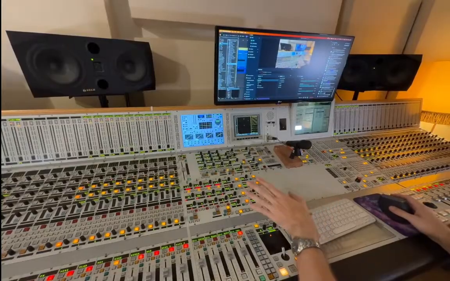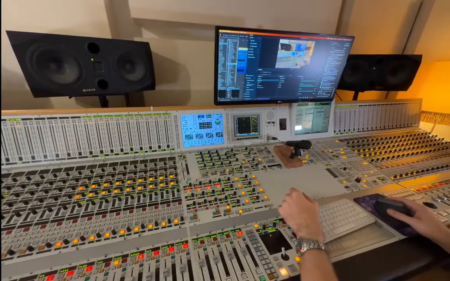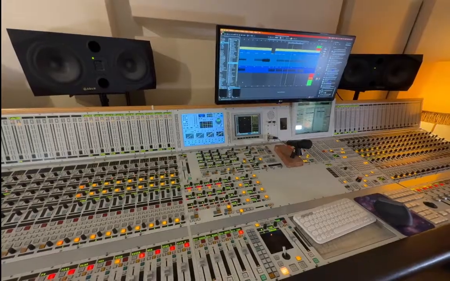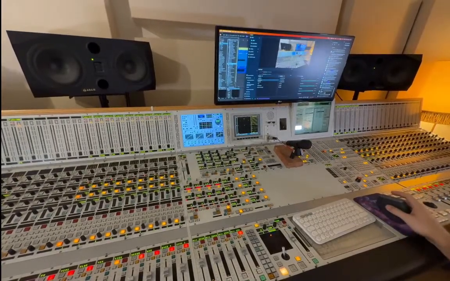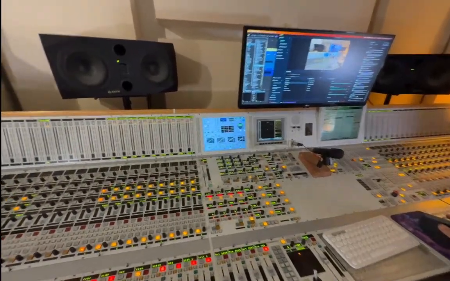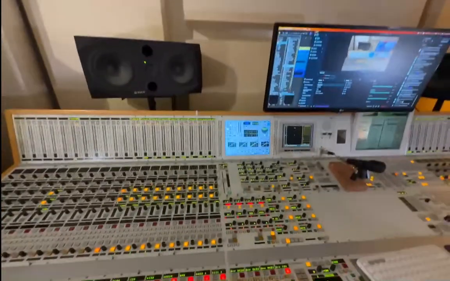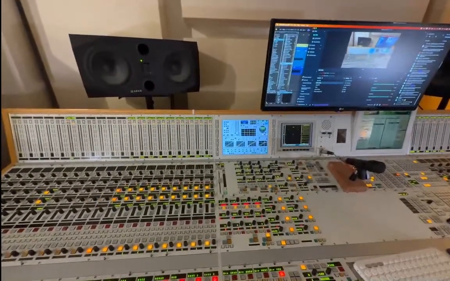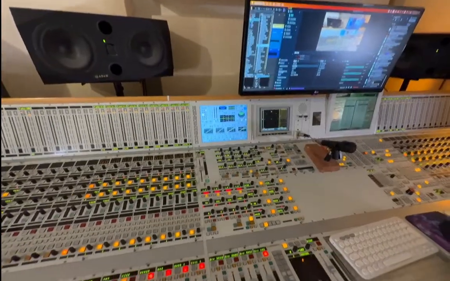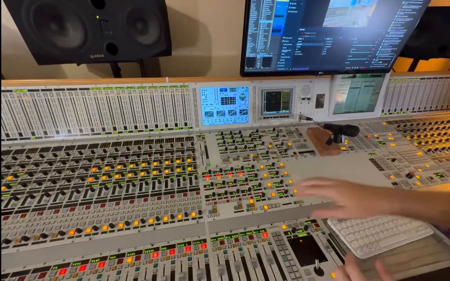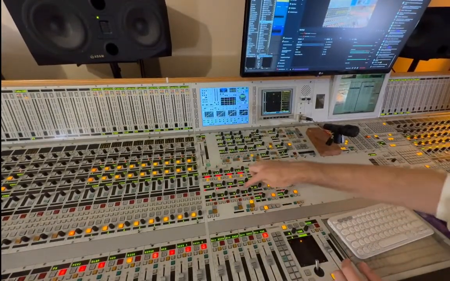Normally I would use the Pro Q now. Can I show it? There it is, the EQ 4 bands.